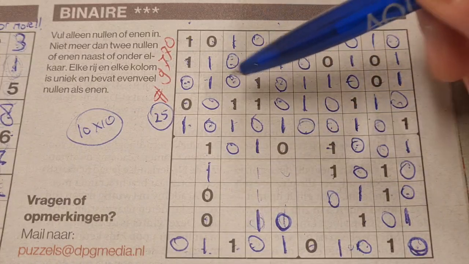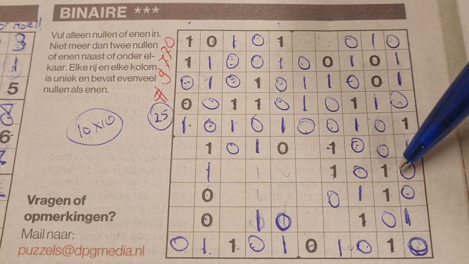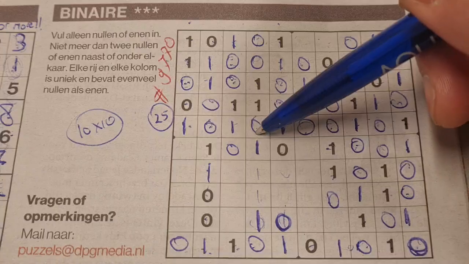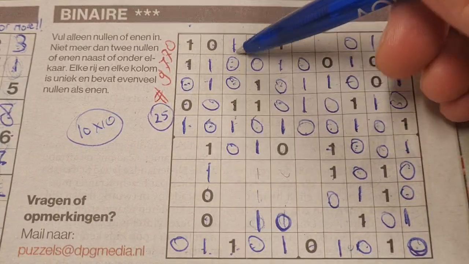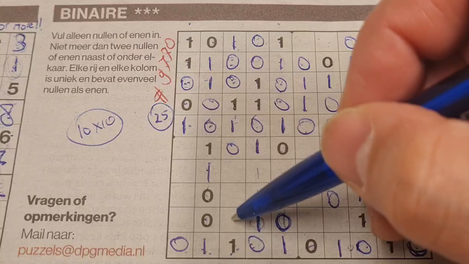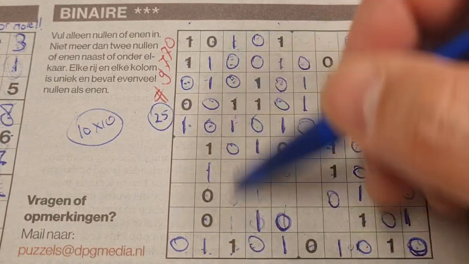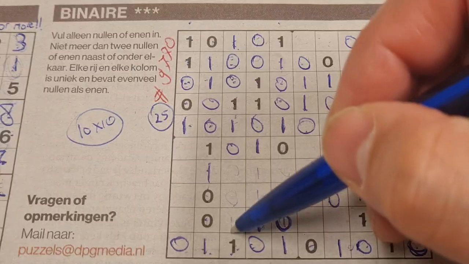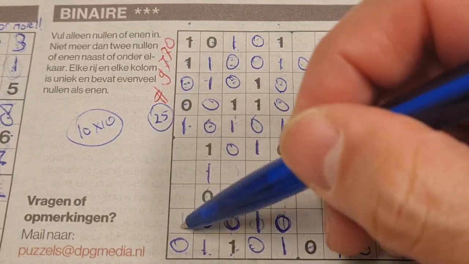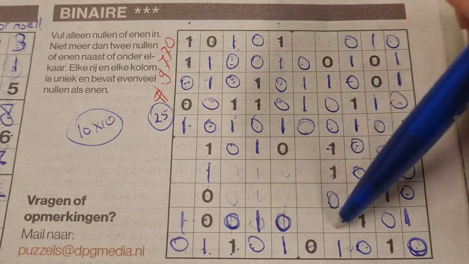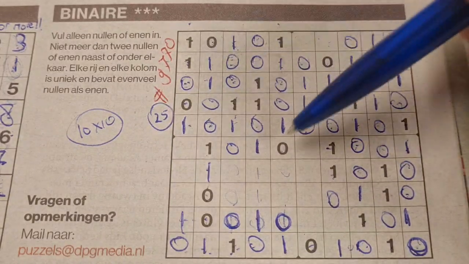1, 2, 3, 4 ones. If we place number 5 there, then we have 3 O's in a row in this column. Not allowed, one of the rules. So this can be one, this should be an O. Double O's, here one, there one.